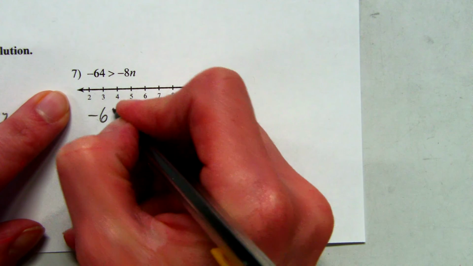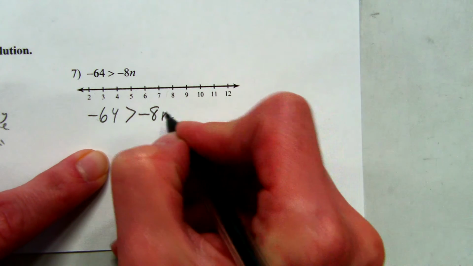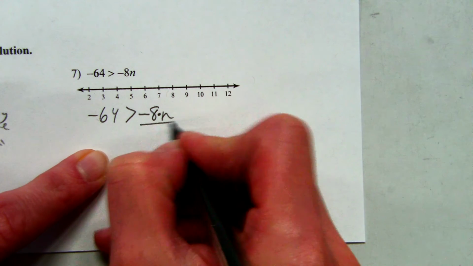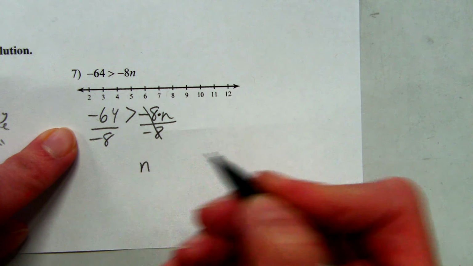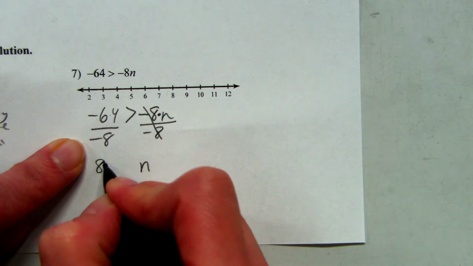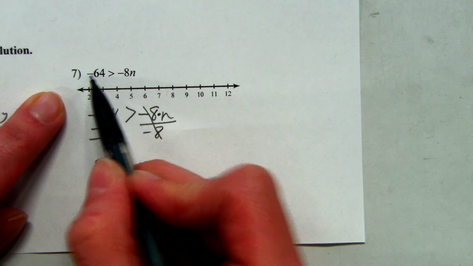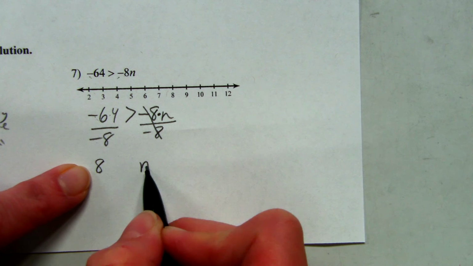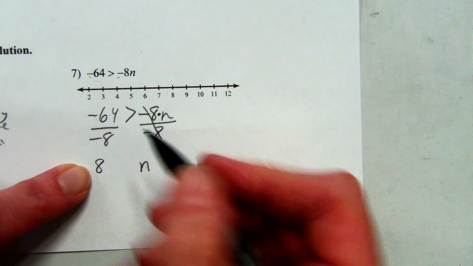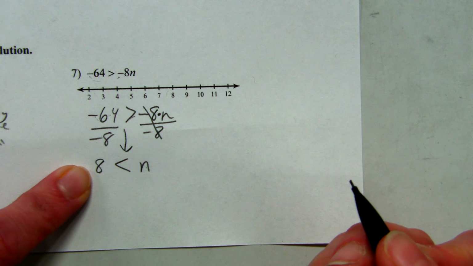Let's look at number 7, our very last problem. So negative 64 is greater than negative 8n. Again, negative 8n would be negative 8 times n. So we're going to divide by negative 8. It gives us n on this side, and this would give us positive 8 on this side, since negative and negative have the same signs. Now look at what happened. I had negative signs on both sides of my inequality before. Now both of them are positive. Because everything reversed, we have to flip this greater than sign and make it a less than sign.